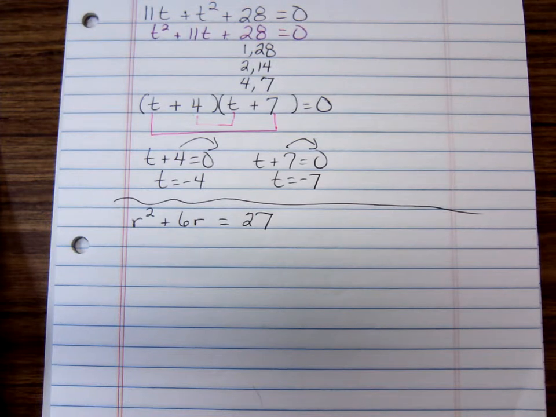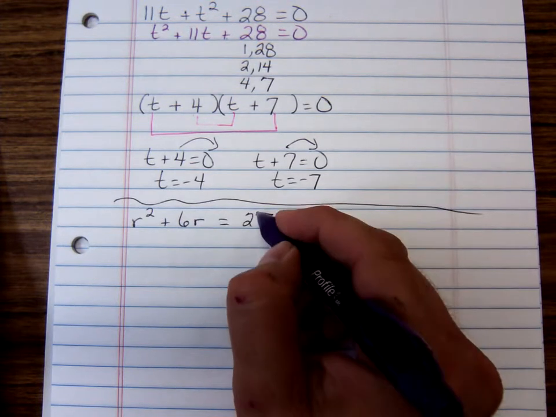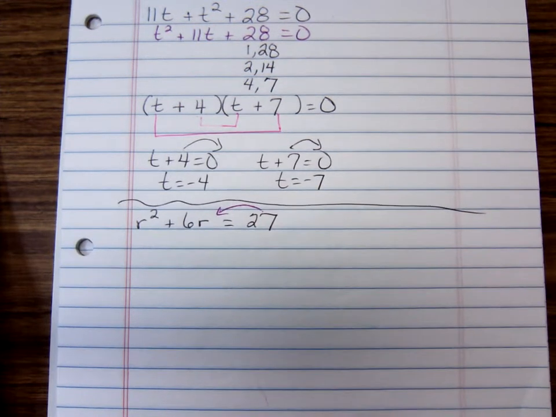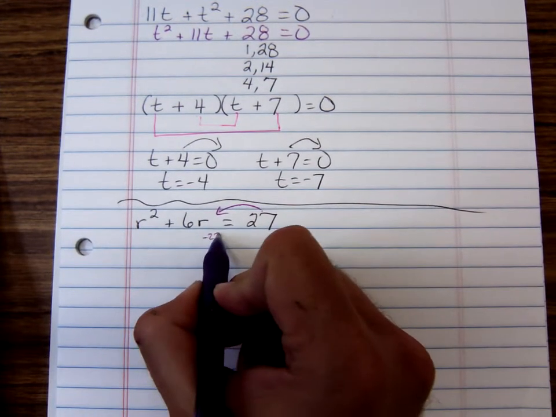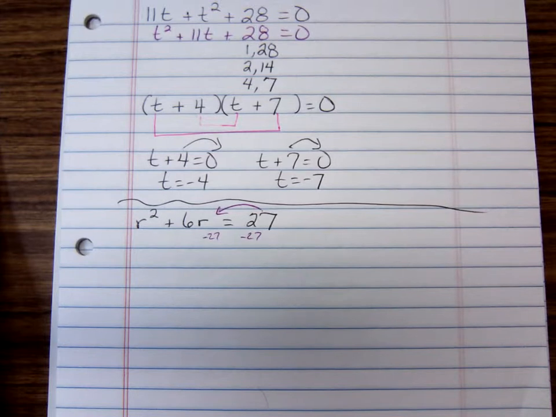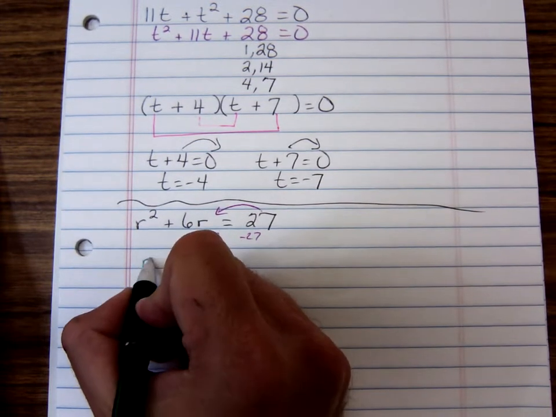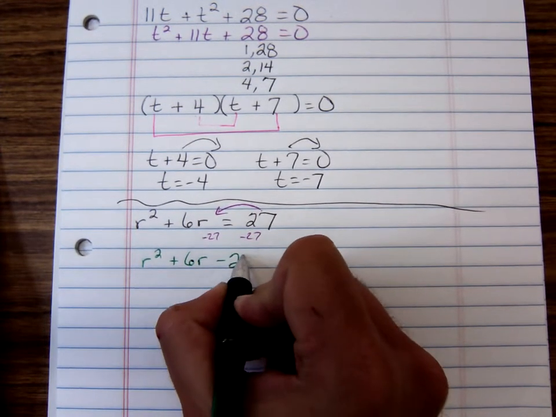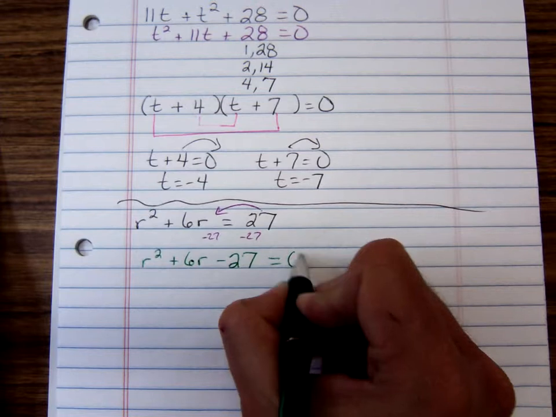It doesn't have a 0. We need a 0 where the 27 is. And so I'll just do that, meaning subtract 27 from both sides. So what we're factoring is r squared plus 6r minus 27 equals 0.